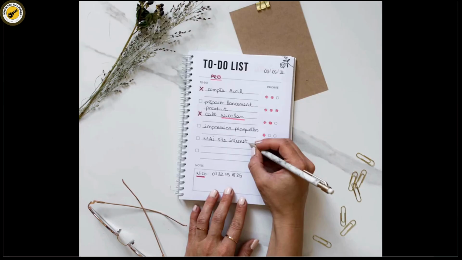Also, some tips for using the list effectively: keep your list in a place where you can easily access it throughout the day. Also, consider reviewing and updating your list at the beginning or the end of each day to plan ahead or reflect on what's been accomplished.